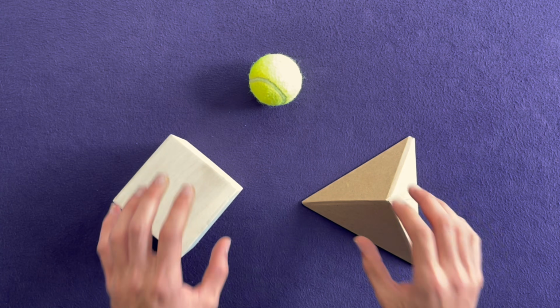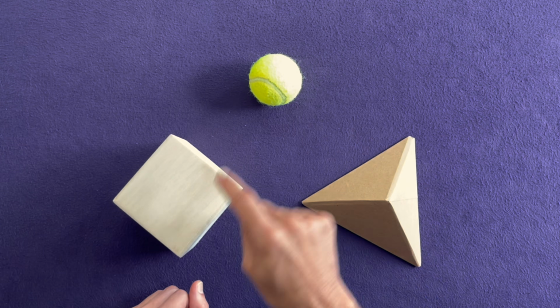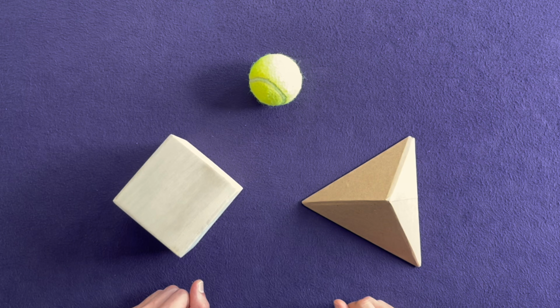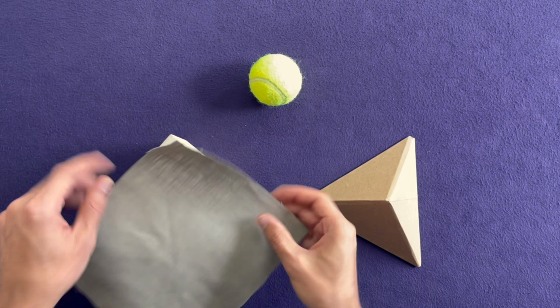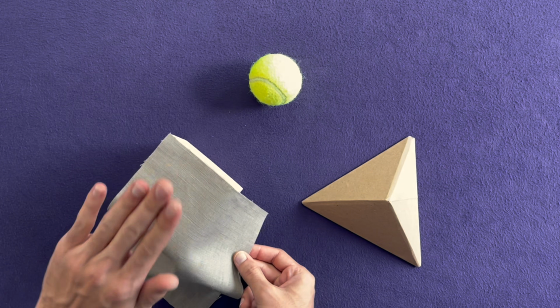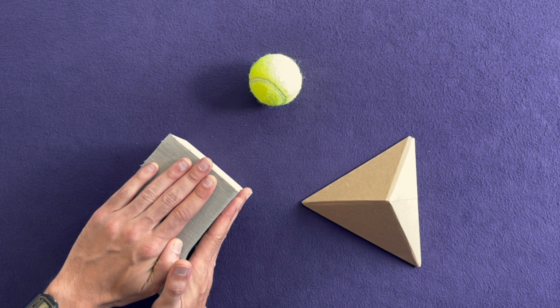Here we have 3 objects in front of us: a cube, a pyramid, and a sphere. All these 3 objects have a positive curvature to their surface. Now, if we take a piece of fabric and put it on one of our objects and try to lay this fabric on only 2 planes, our fabric is simply going to bend.